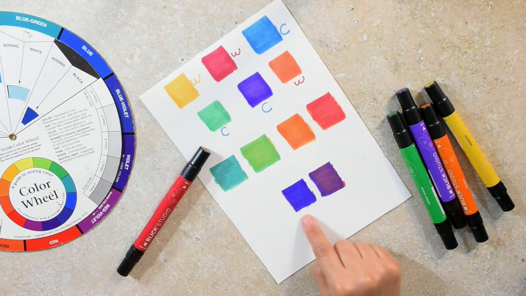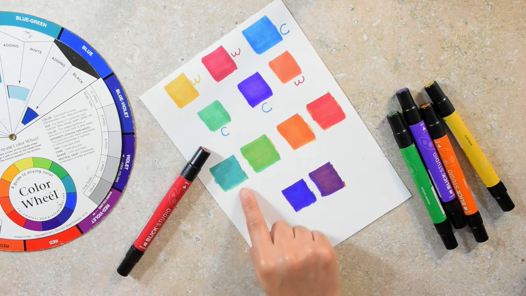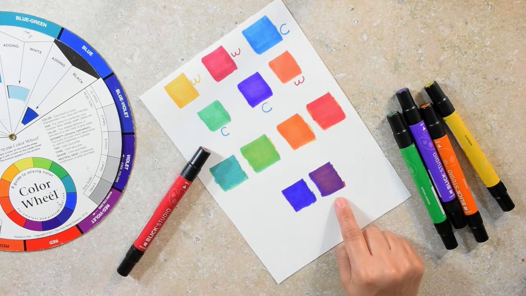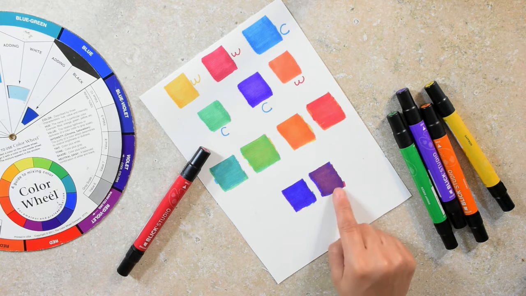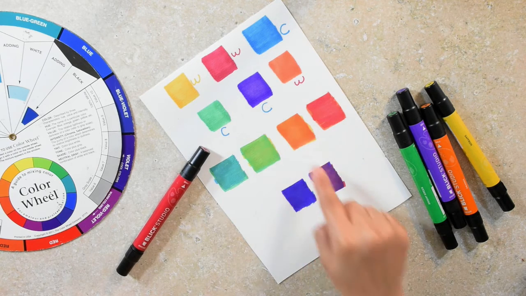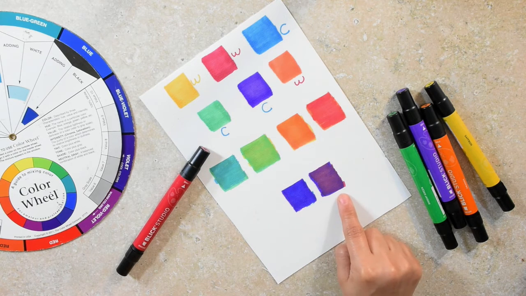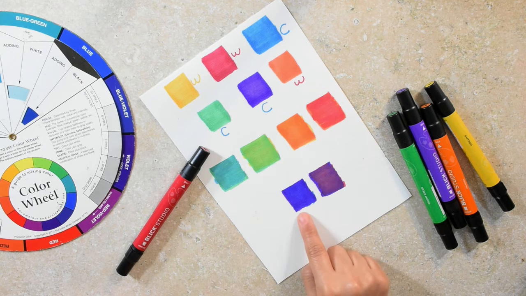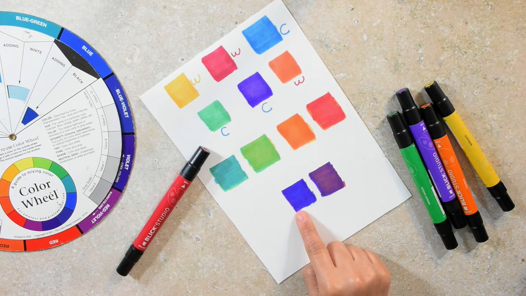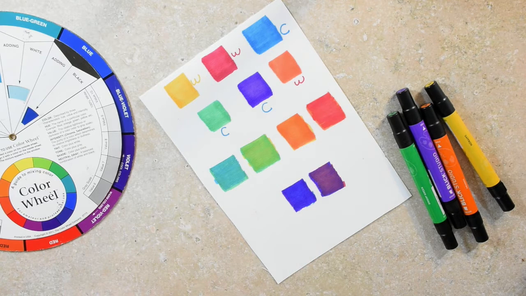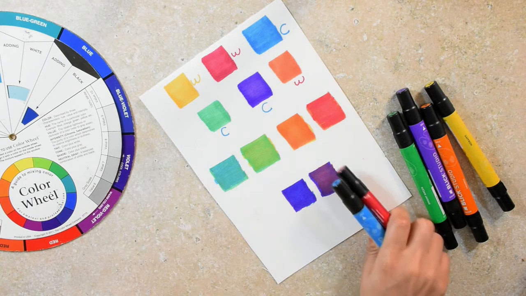Now between these two colors, again like green, it's obvious this one is warm, this one is cool. If you want to compare these three together, warm, cool, cooler. Okay, so this is about warm and cool colors.